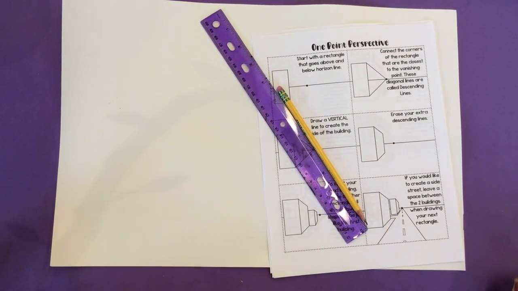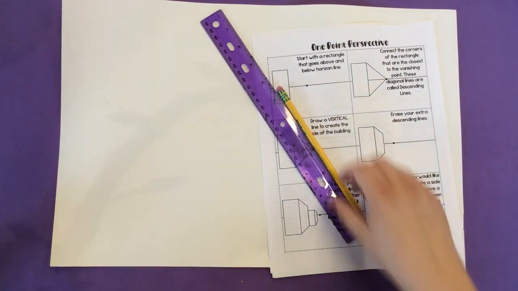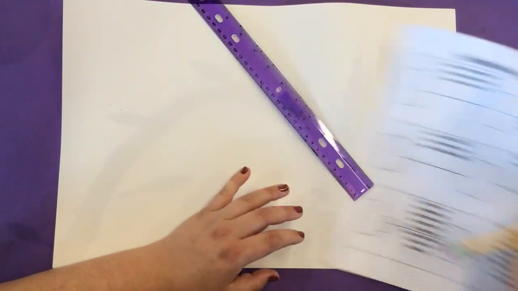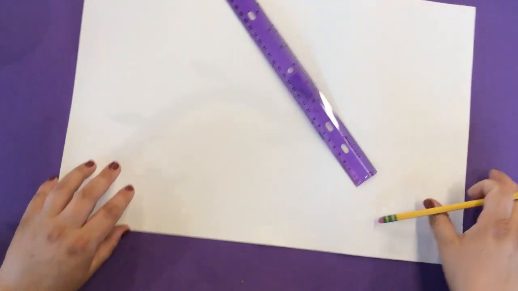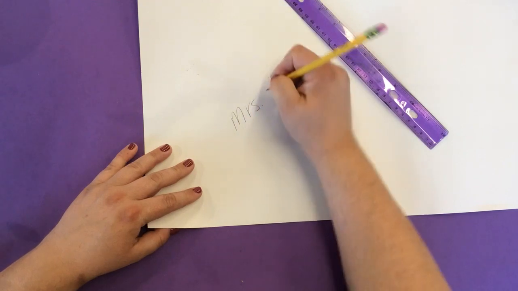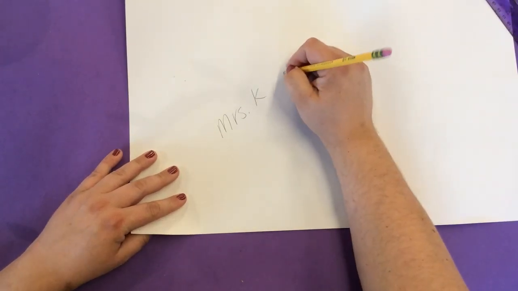Today we're going to start by setting up the road for our prospective city. To begin, you'll need a ruler, a pencil, and a big piece of paper. First, start by writing your name and your class, and then flip it over.